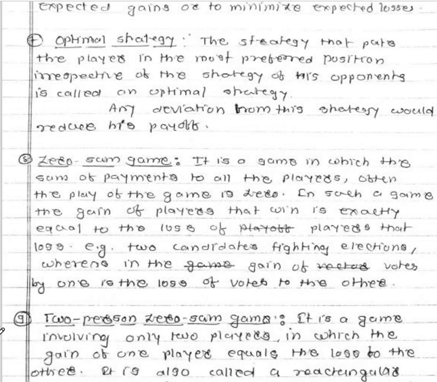Zero sum games. What do you mean by zero sum games? It is a game in which the sum of the payments to all the players upon the play of the game is zero. In such a game, the gain of the players that win is exactly equal to the loss of the player that lost. For example, two candidates fighting in elections, wherein the gain of the votes by one is the loss of the votes of the other.